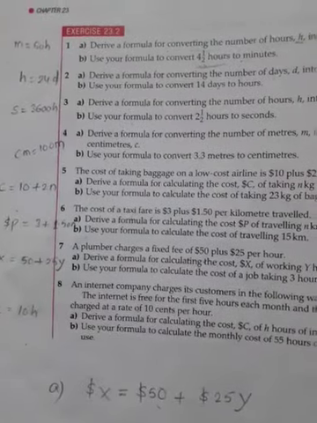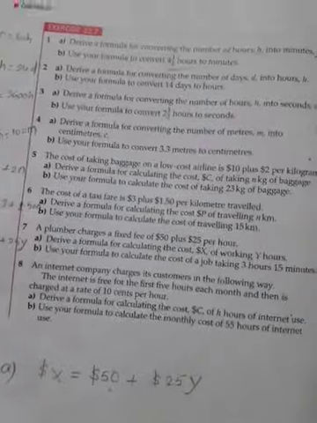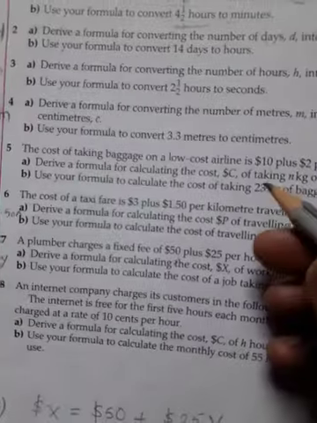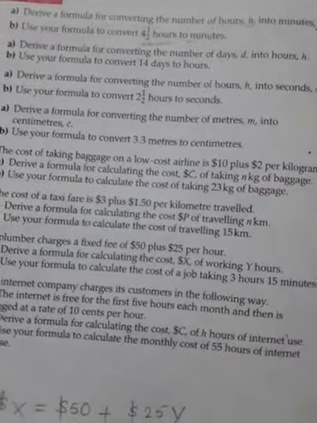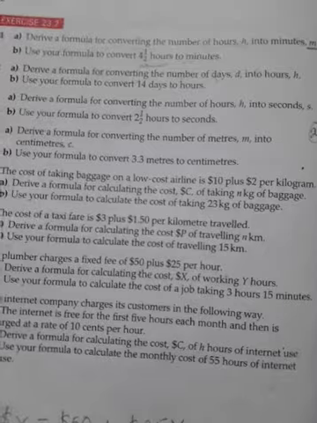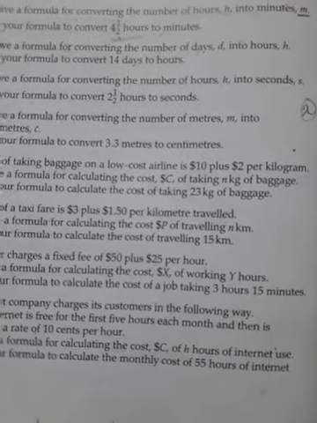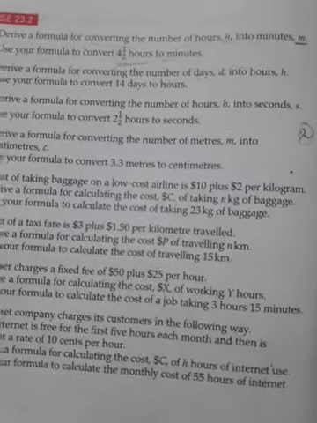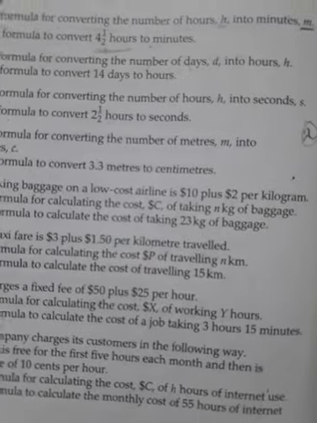Now look at question number 5. The cost of taking baggage on a low cost airline is $10. That means you must pay $10, plus $2 per kilogram. So for 1 kilogram you have to pay $12. It's not only $2, because the $10 is like a tax you must pay. If $2 per 1 kilogram, then $2 plus 10 is $12. If 2 kilograms, 2 twos are 4 plus 10, $14, like this.